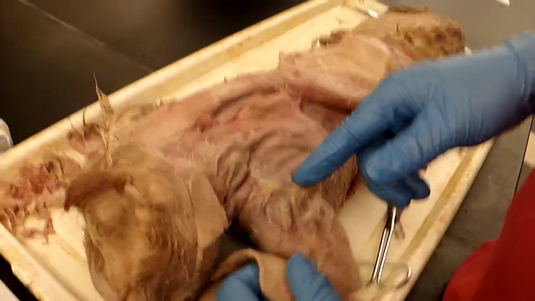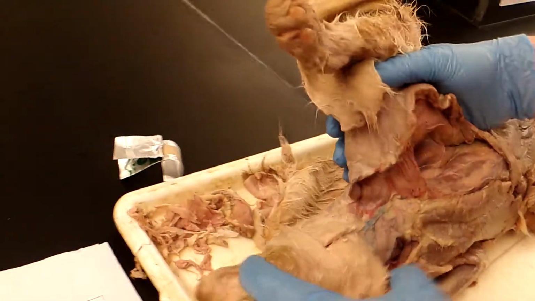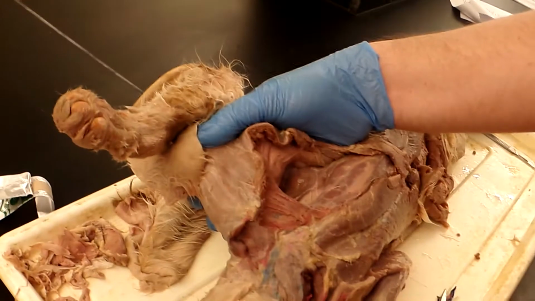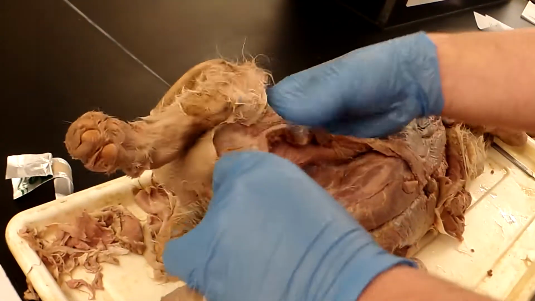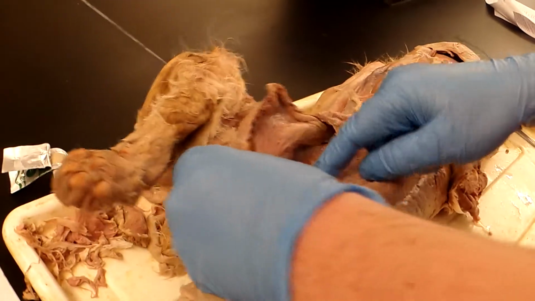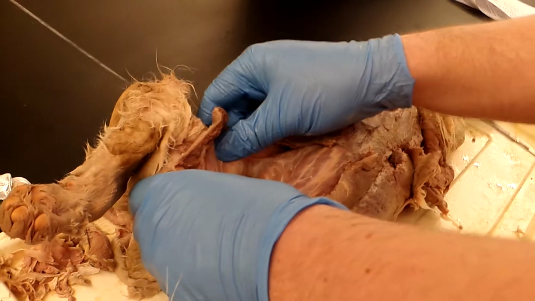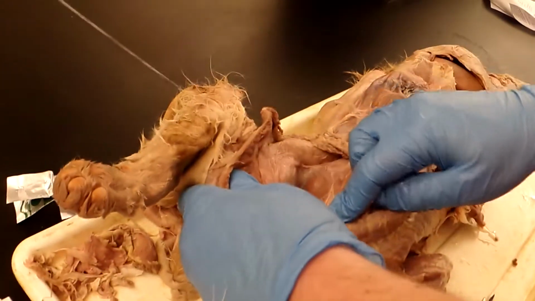Oh, there it is. So it's located on the other side of the cat. It is located right down here. Yeah, it'd be right up here.